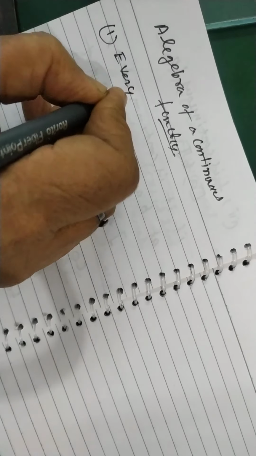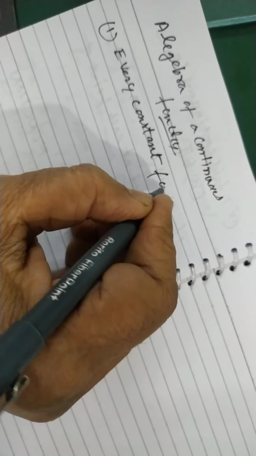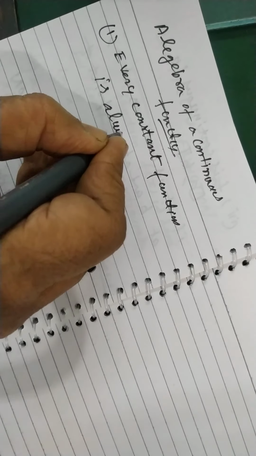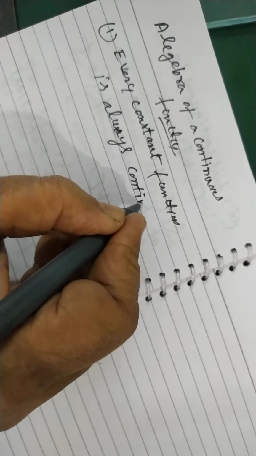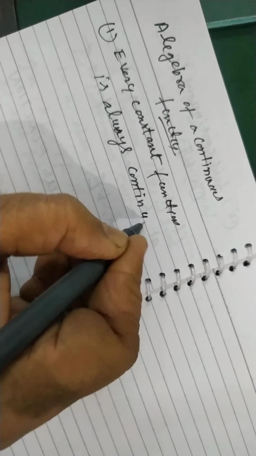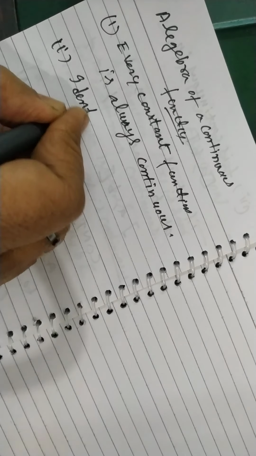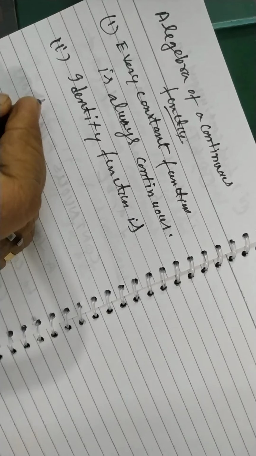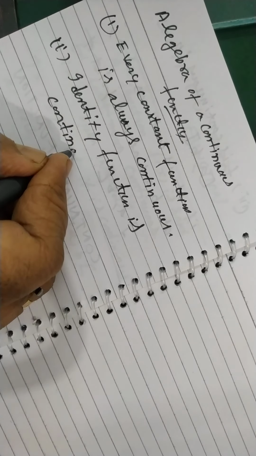Every constant function is always continuous, क्योंकि उसमें कोई चेंज आएगा नहीं, अनडिटरमाइंड आएगा ही नहीं, कंटिन्यूअस. ये ऑब्जेक्टिव के लिए आपको ज़्यादा यूजफुल होगा. Second, I have already explained types of function. Identity function is always continuous.